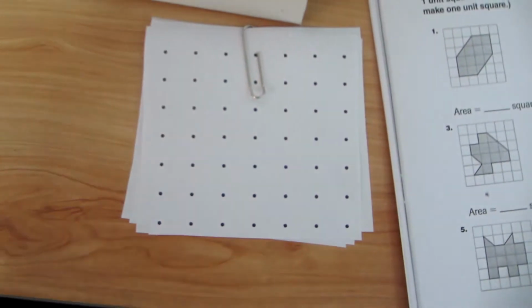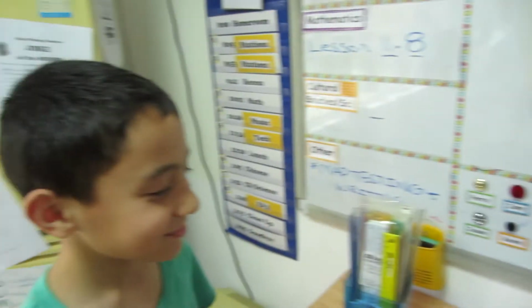We also have been playing a game called Capture the Boxes, and they can do this with a partner or in groups of three. It's the dot game, Capture the Boxes. That's what these two are about to play.